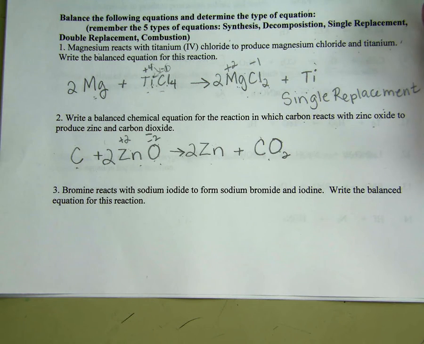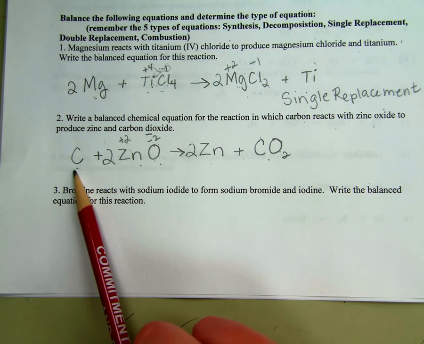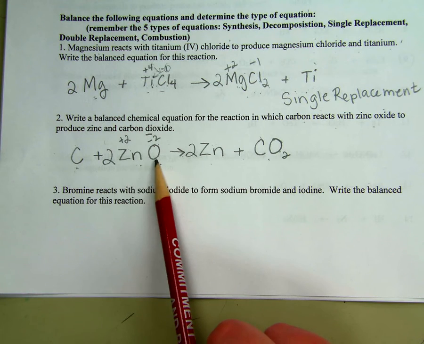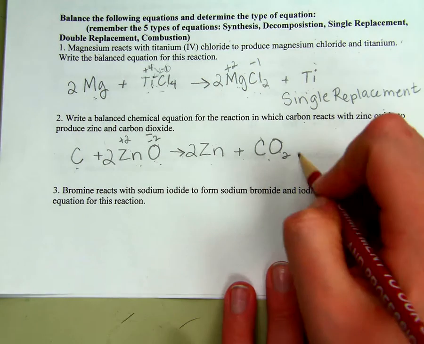Again, we have to look at what type of equation we have. Carbon comes in, knocks the zinc out in order to bond with the oxygen. Again, this is a single replacement.